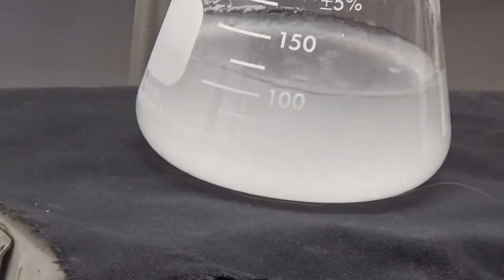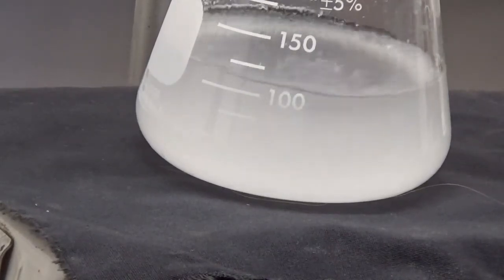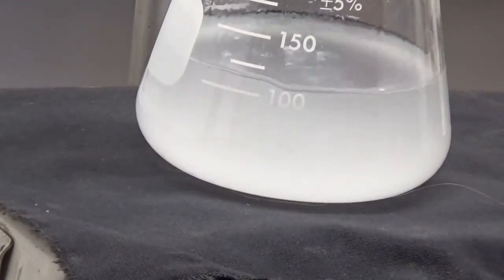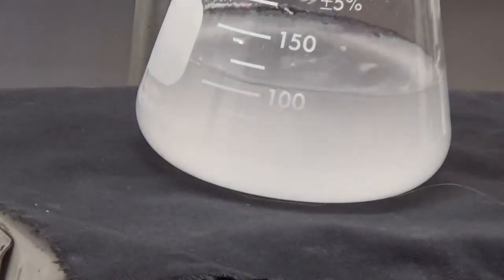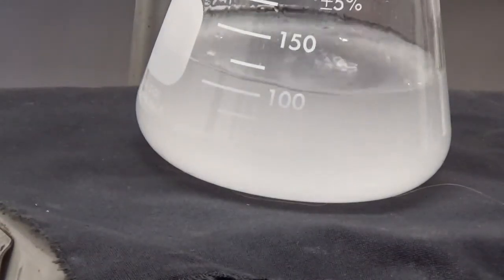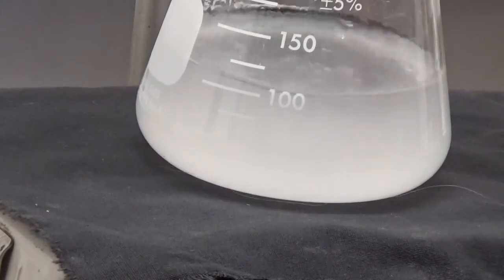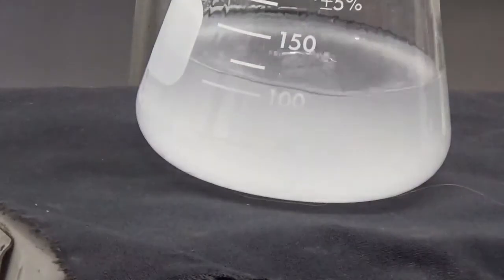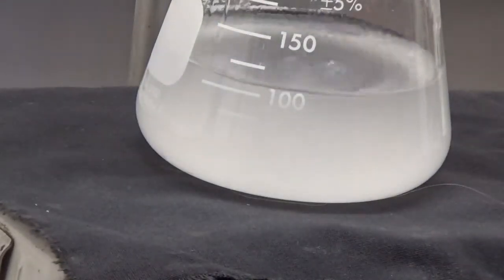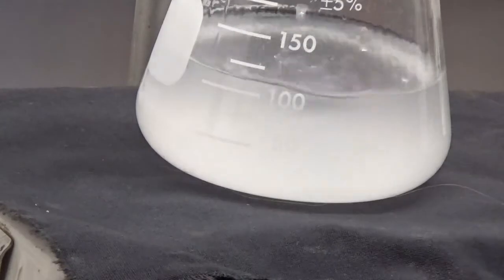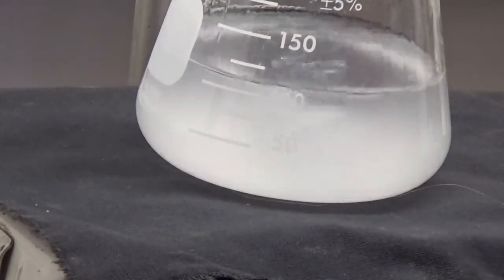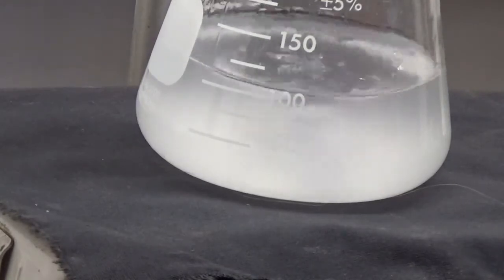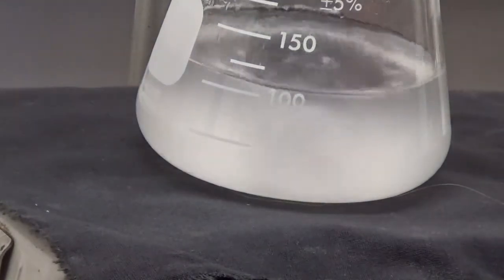Oh man, I think it's clearing up already. Not there yet. Almost. One drop. I think it went over. Oh, it's still a little cloudy. Getting close though. I keep saying getting close.